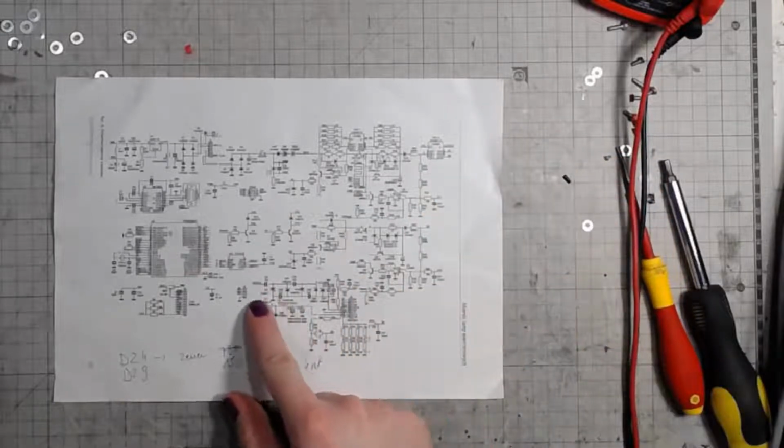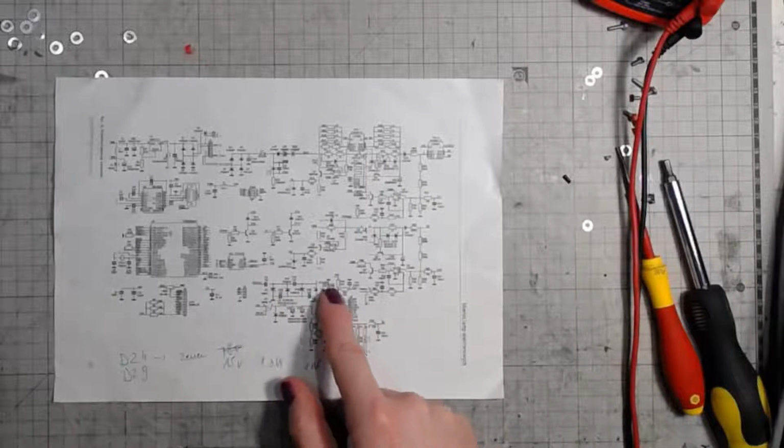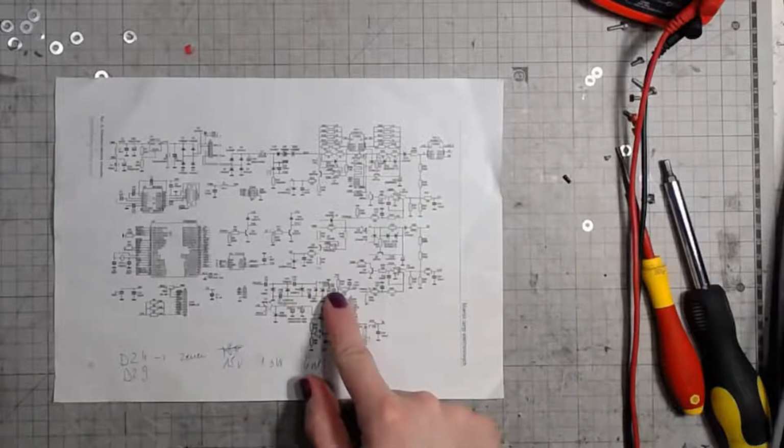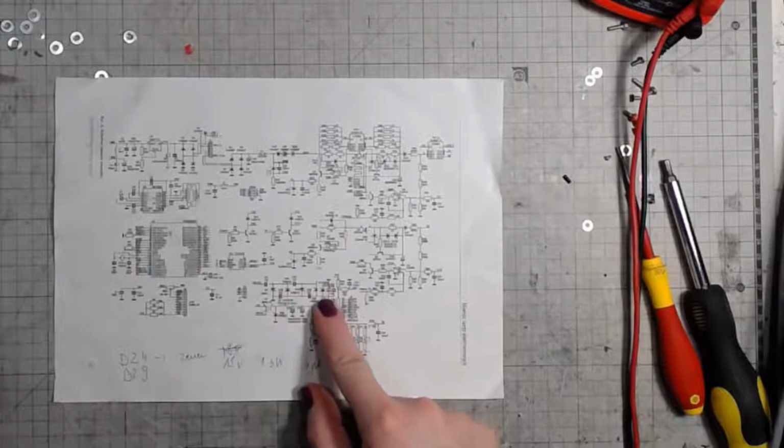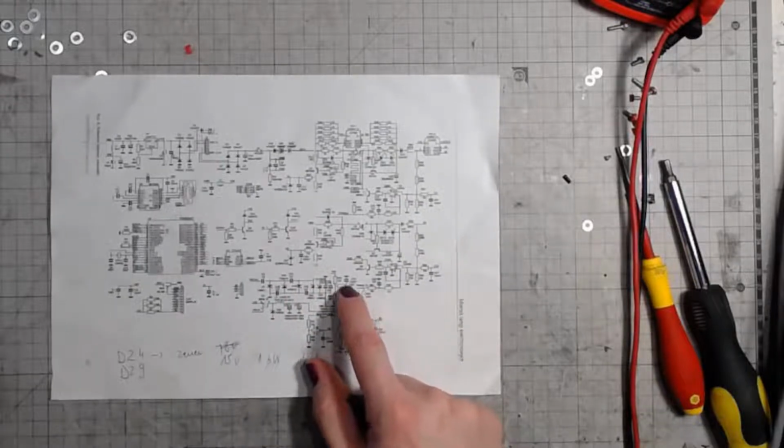This is the control grid voltage multiplier, and this is the measurement of the control grid voltage.